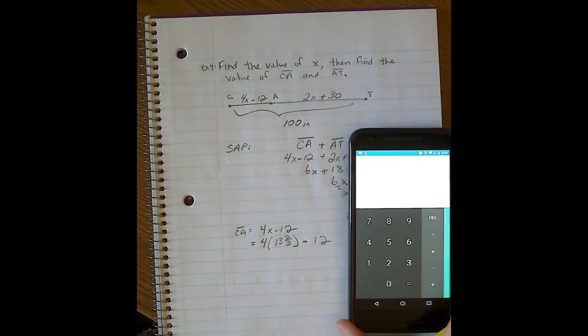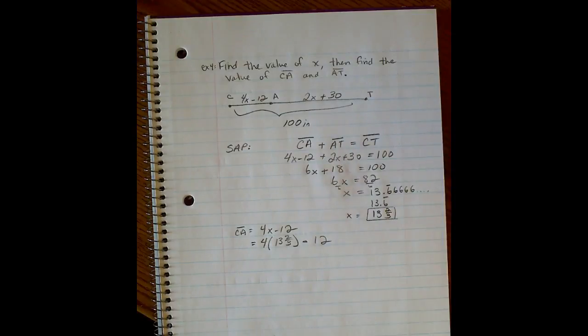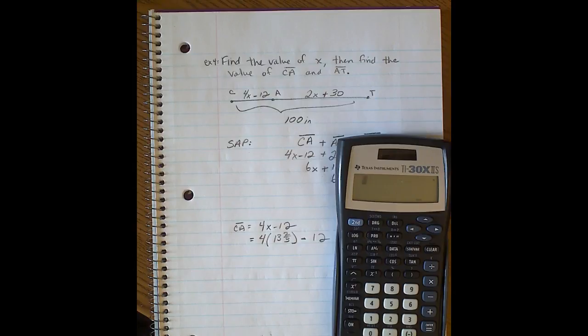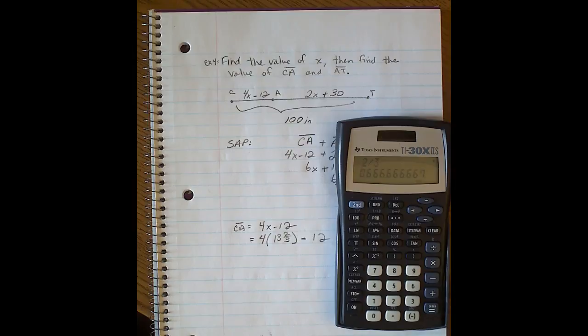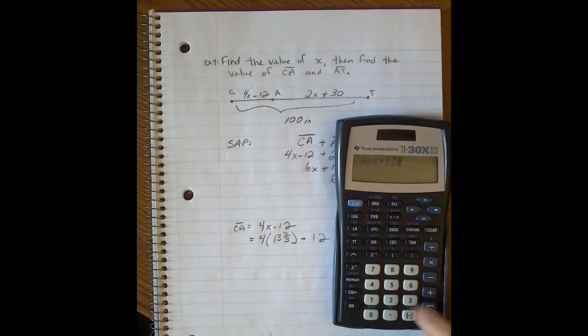Okay, if you're using a cell phone, get rid of it and get your calculator. So most of us have this calculator, and I would start by typing the 13 and 2/3. So you can type 2 divided by 3 to get the 2/3, and then add 13, and then you have the 13.6 repeating on your calculator.